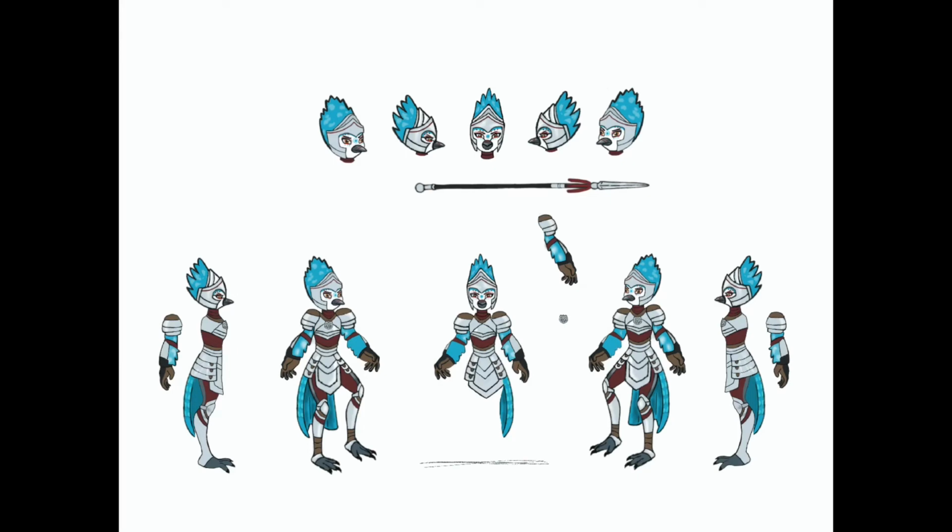The only part of the turnaround that I did not finish at this moment was the back view of Jaydora, and that's just because I ran out of space on this page, so I eventually need to go back and do that. But everything else, the side view, front view, and the quarter view, all of those main views, I had completed.